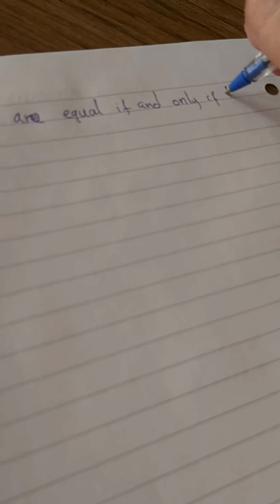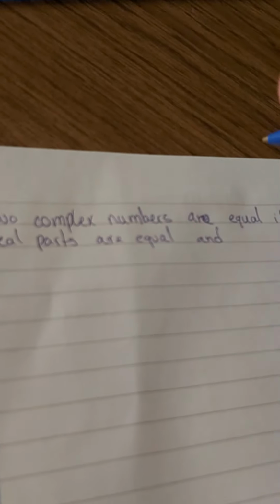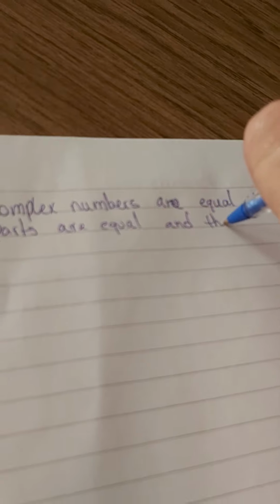Now, two complex numbers are equal if and only if their real parts are equal and their imaginary parts are equal.